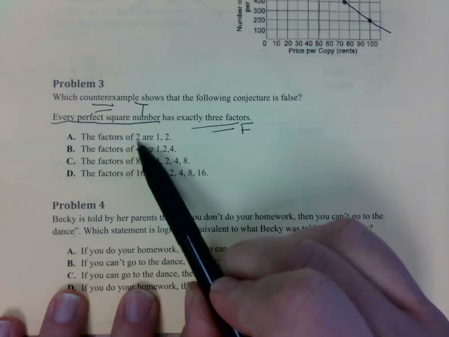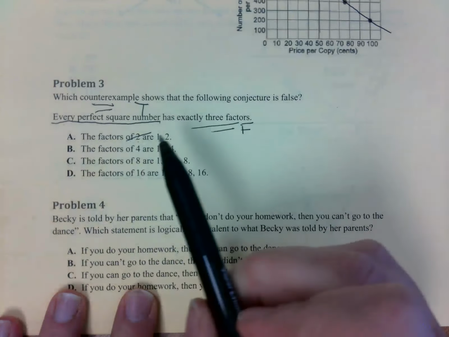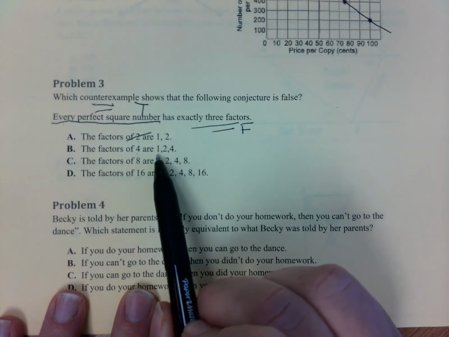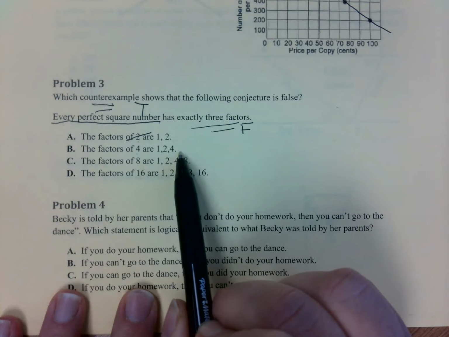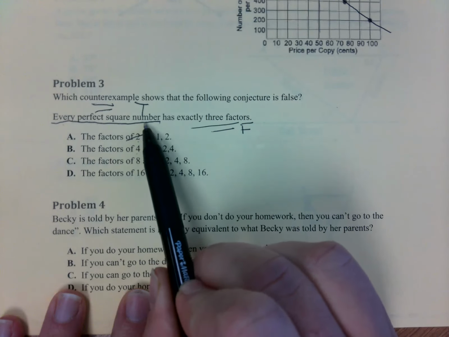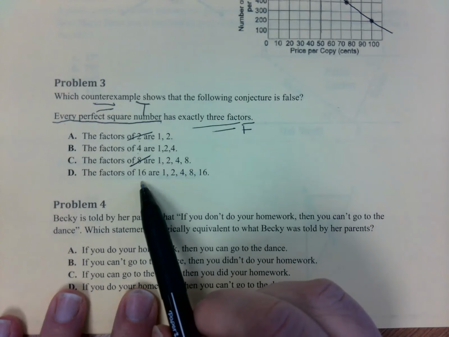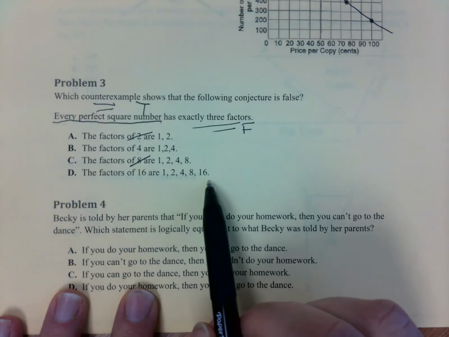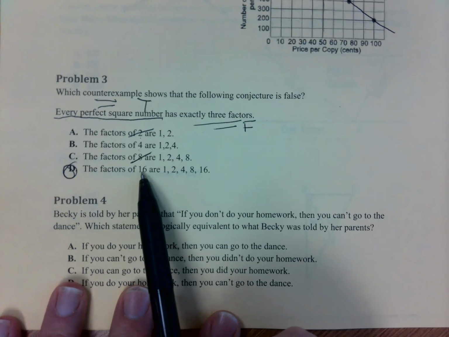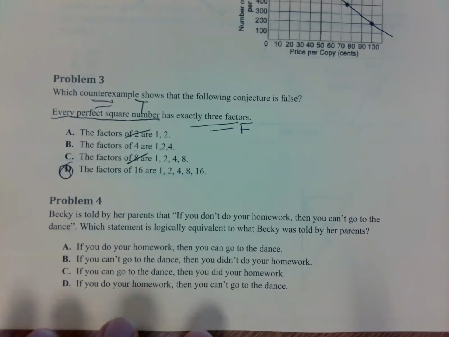So right here, this isn't a perfect square. So this one does not work. Here's a perfect square because the square root of 4 is 2, and it has 3 factors. So that actually makes it true. 8 is not a perfect square, so it's not making this part true. It's not making the conditional statement true. Here, perfect square and has more than 3 factors. So D would make that a counterexample because the first part is true. It is a perfect square, but it has more than 3 factors.